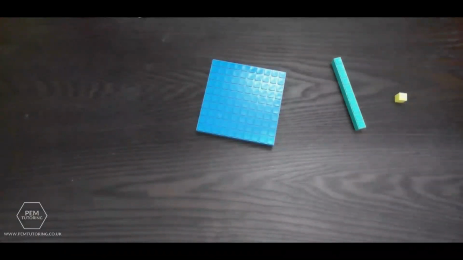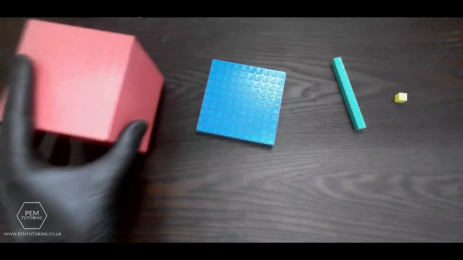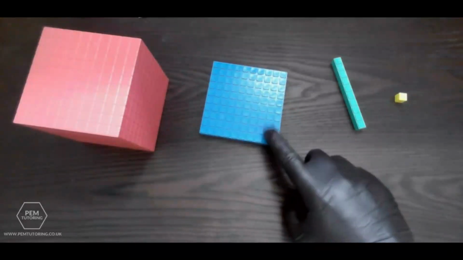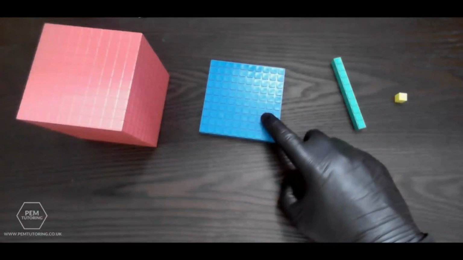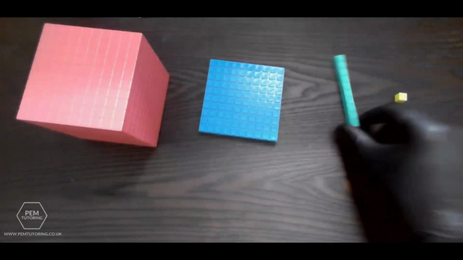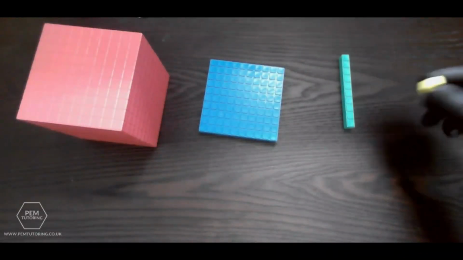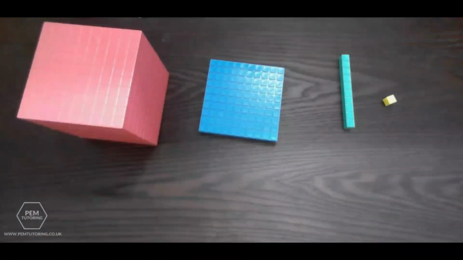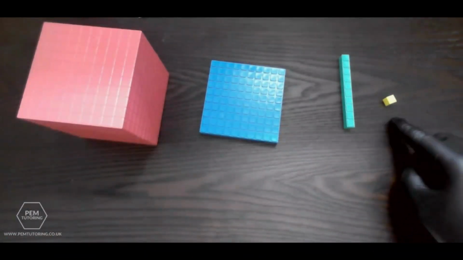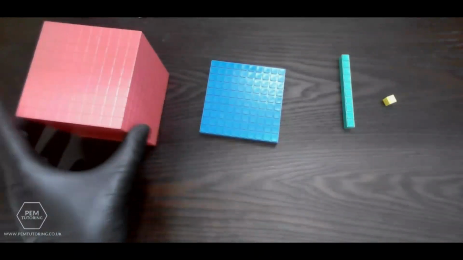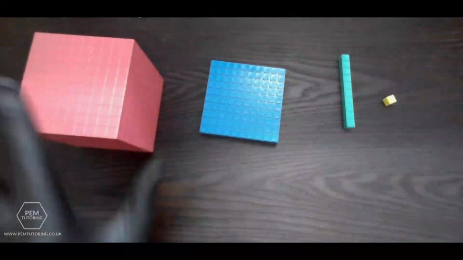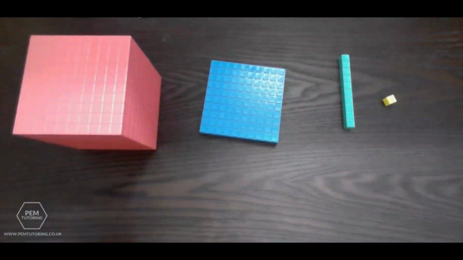Okay. The next place value is the thousands, which is 10 times bigger than the 100. So this 1000 here is made up of 10 100s, 100 tens, and it's made up of 1000 ones. So this is the thousands, hundreds, tens, and ones. The next place value is going to be made up of 10 1000s, because it gets 10 times bigger each time, which would be the 10,000s. And this just keeps going on.